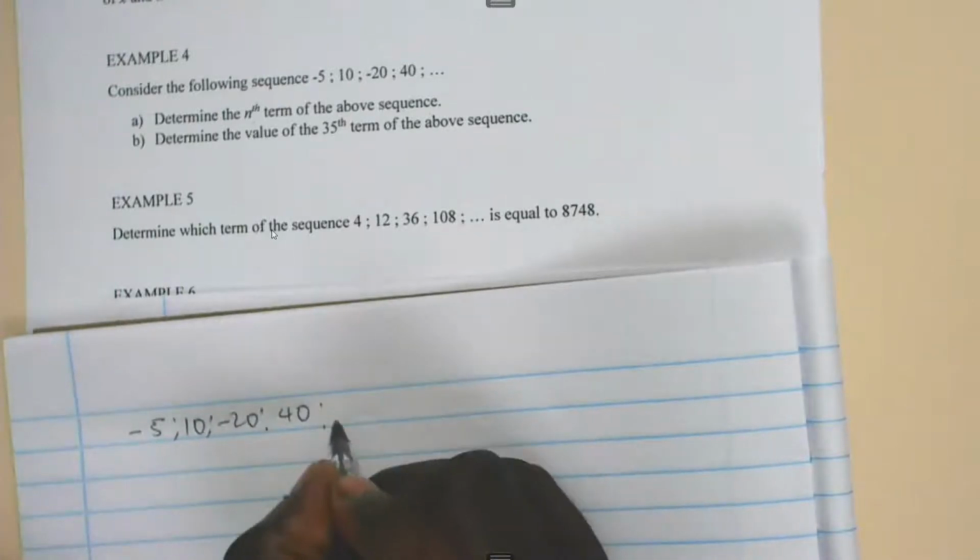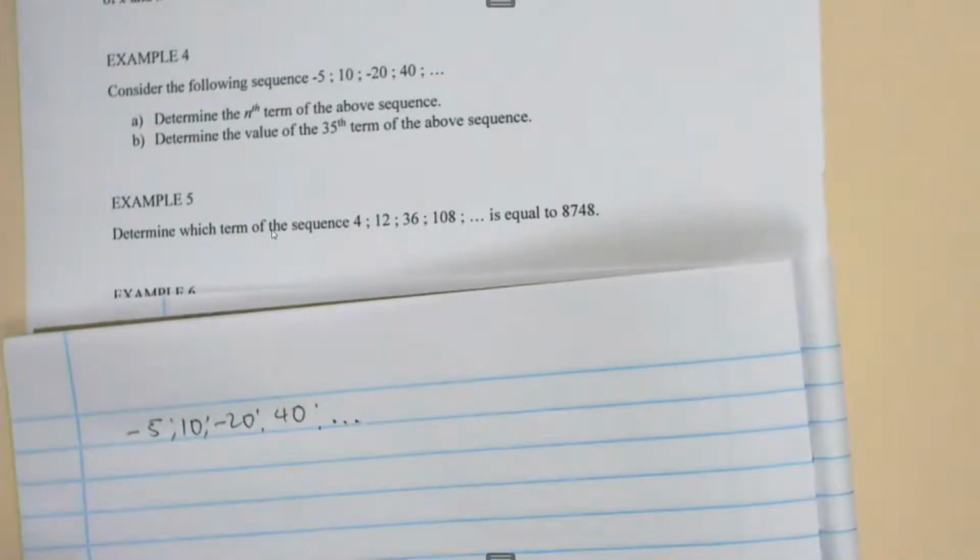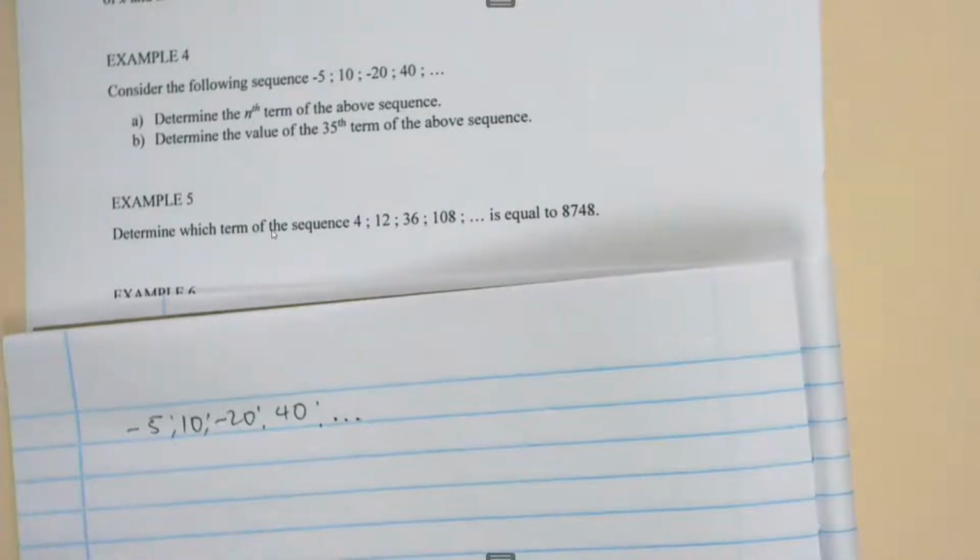And then this sequence continues. For us to find whether the sequence is arithmetic, it has to have the constant difference. And how do we get the constant difference? Term number 2 minus term number 1 must be equal to term number 3 minus term number 2. If that is correct, then the sequence would be arithmetic.